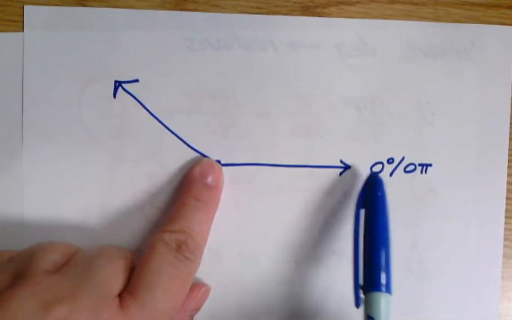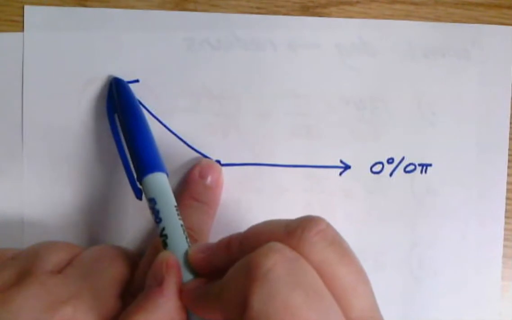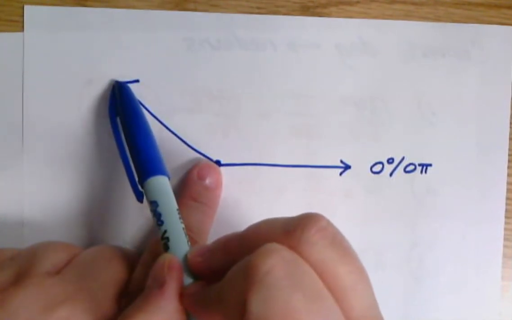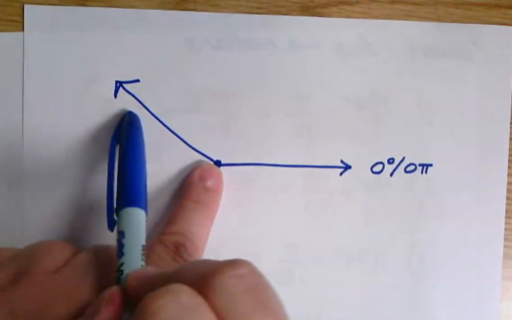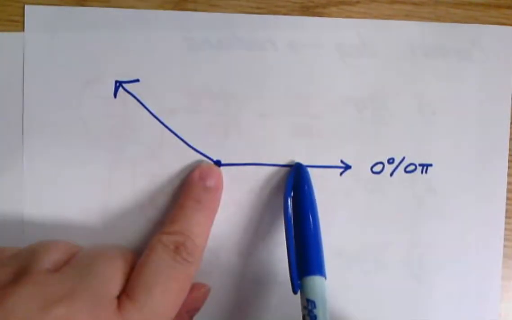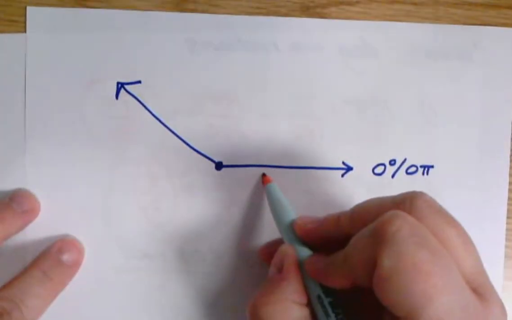There's the beginning. So we know that this is the angle I have rotated through to get to what we call our terminal side of the angle. This is the initial side of the angle. This is the terminal side of the angle. Initial means beginning. Terminal side means ending. So that's why we call it that.